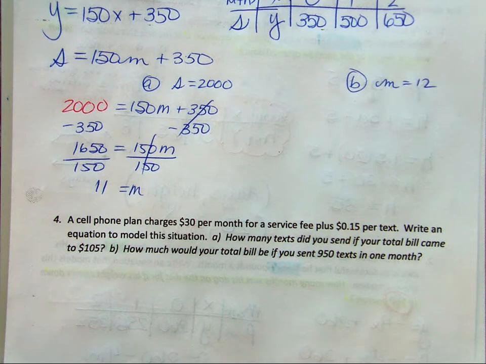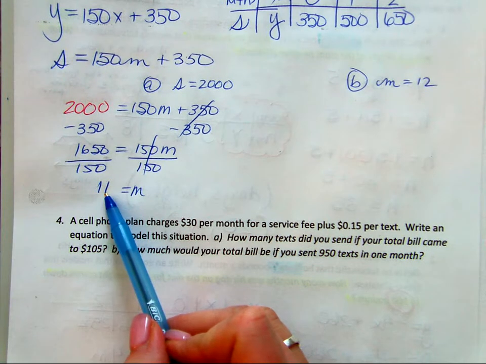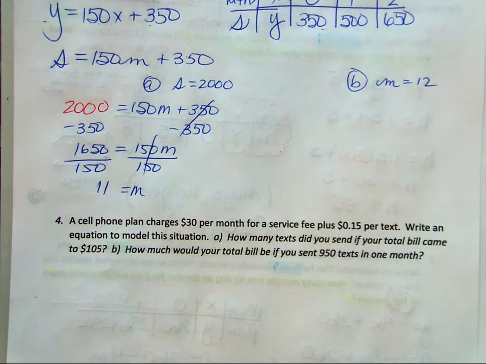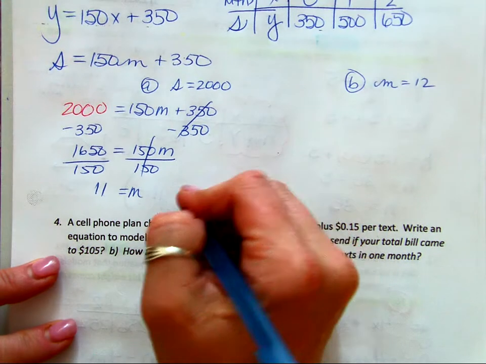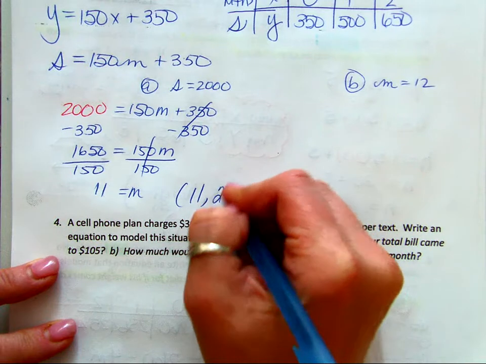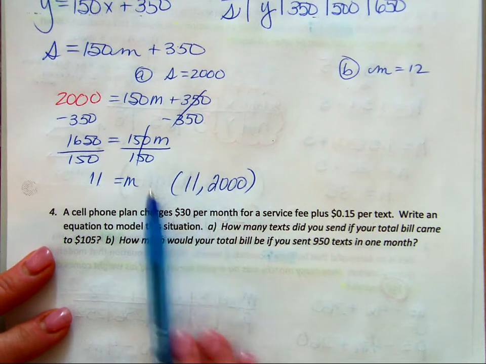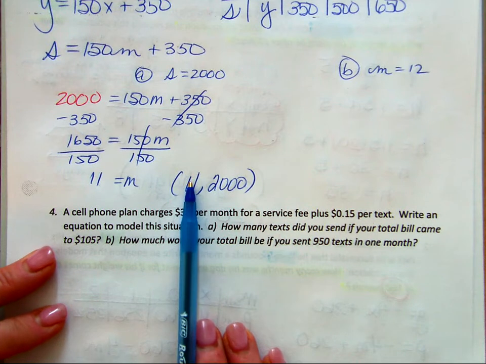After 11, it took 11 months. Yes, that's it. It'll take him 11 months to save $2,000. That means I know what that 11 means, Ben. So could you just put 11, comma 2,000? Do you think there are people that can put 11, 2,000 and still not explain what the 11 means? Yeah, there are. I need you to be able to understand that, okay?